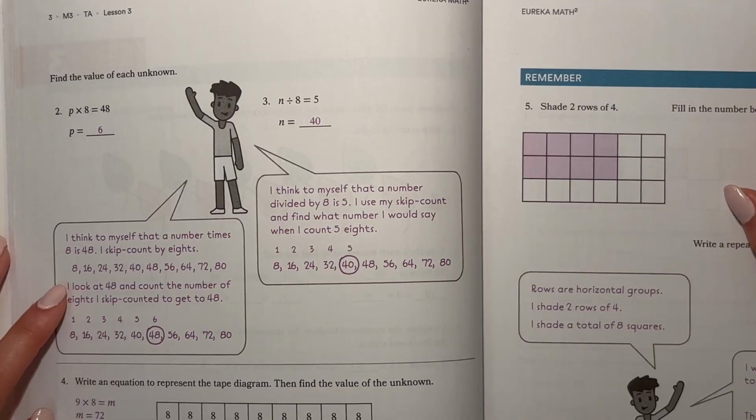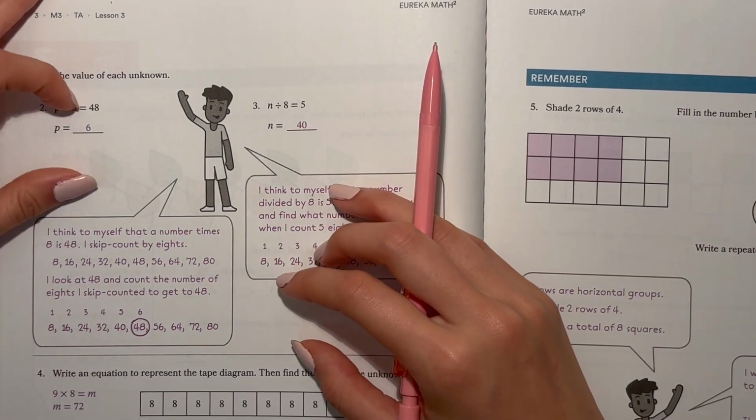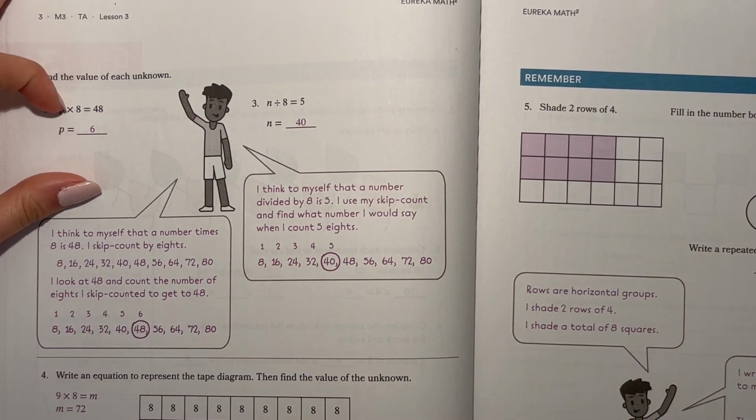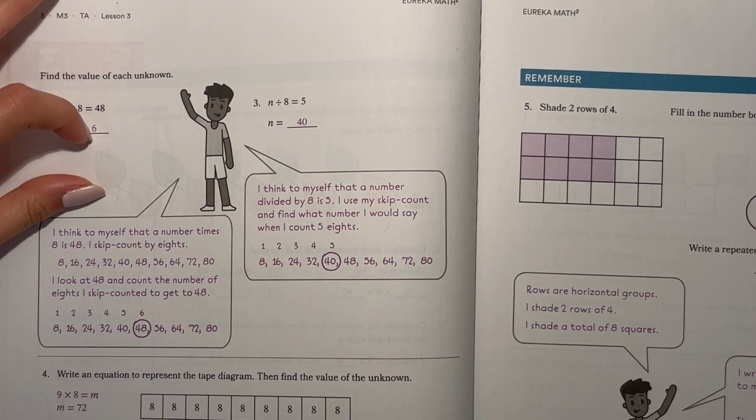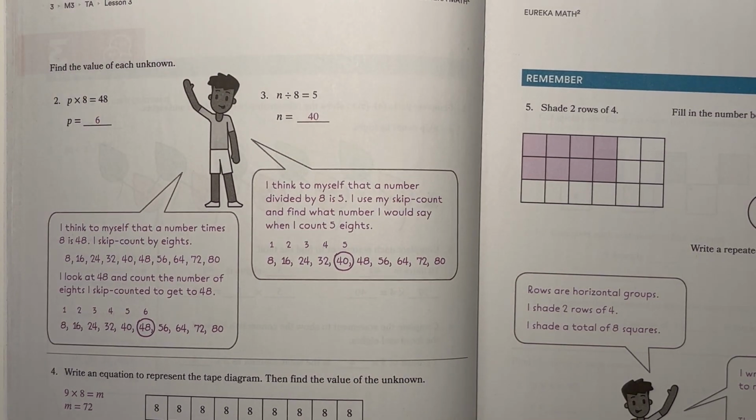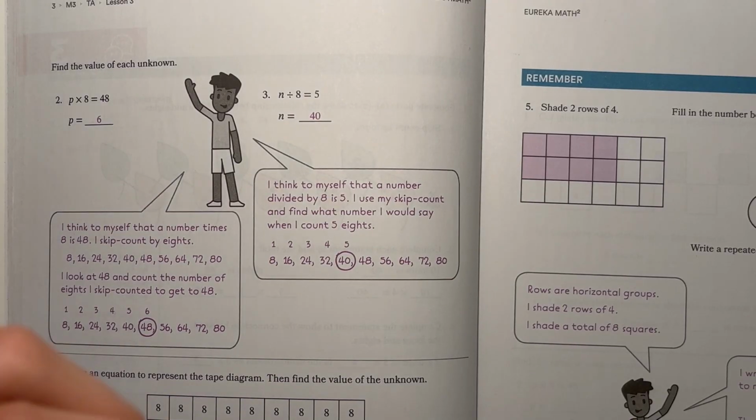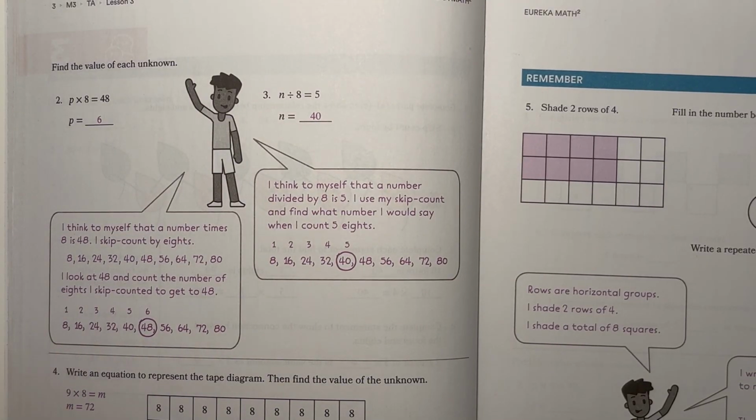Now find the value of each unknown. P times 8 is 48. We know 6 times 8 is 48, so P must be 6. N divided by 8 equals 5. So we can reverse backwards, solve backwards. 5 times 8 is 40, so N is equal to 40.